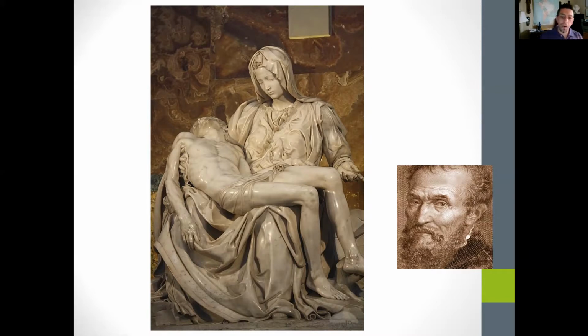So, for example, this beautiful sculpture of the Pietà is very much out of proportion, right? If the figure of the Madonna, the Virgin, was to stand up, and Jesus was to stand up right next to each other, the Madonna would be way taller than Jesus, way taller, right?